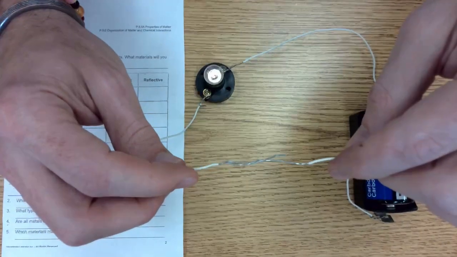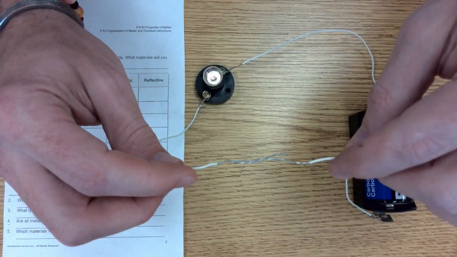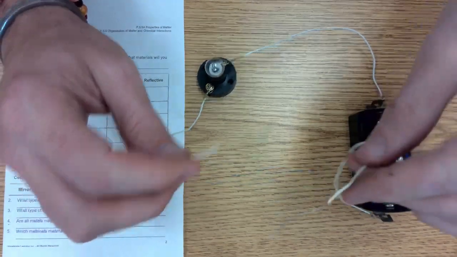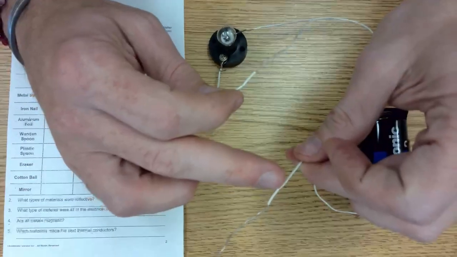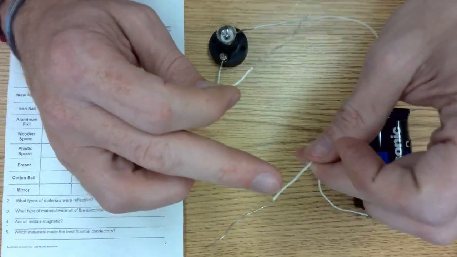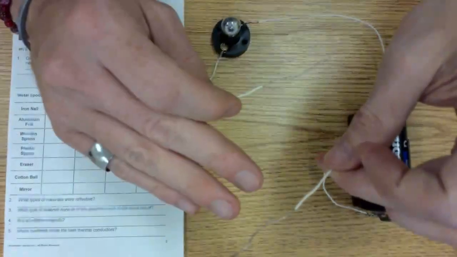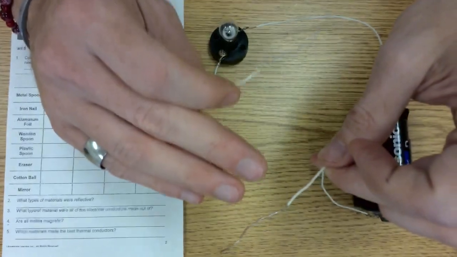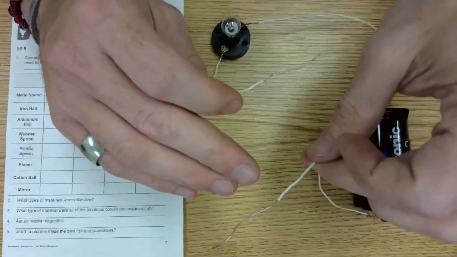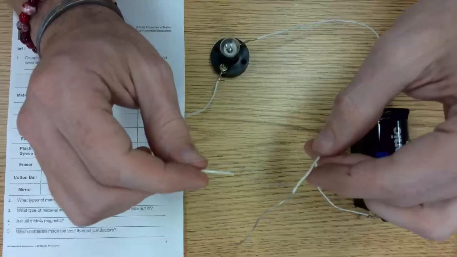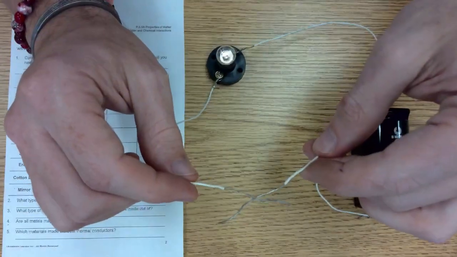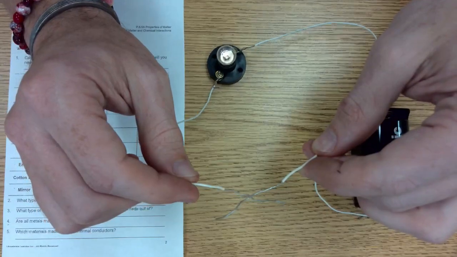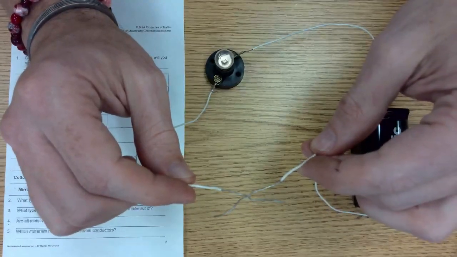There we go. Electrical energy is flowing through it, which is what we want. Now, this white casing on the wire is rubber. Rubber is not a conductor. Rubber is an insulator. An insulator does not allow energy to pass through it. So if we connect these two conducting materials, we get light because it's metal on metal and they conduct.